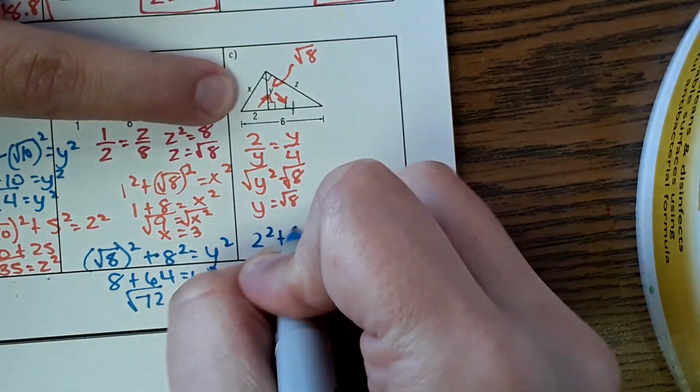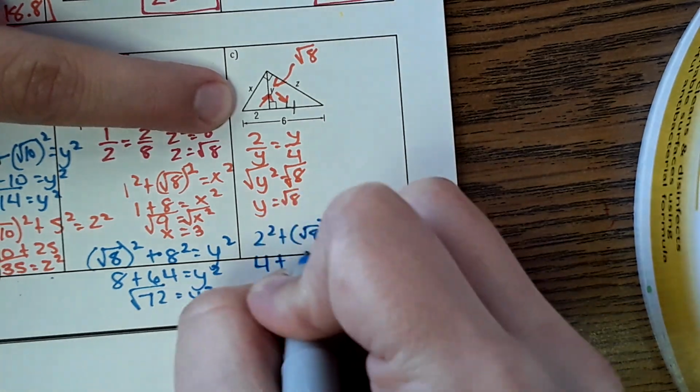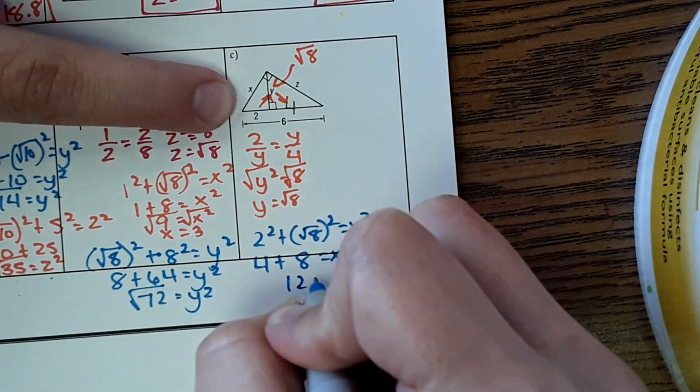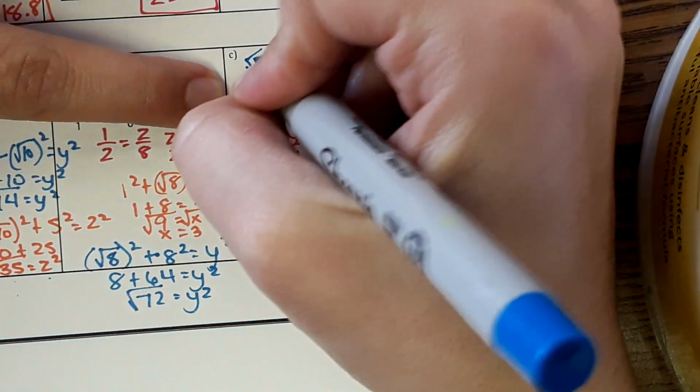2 squared plus square root of 8 squared equals x squared. So this is square root of 12.